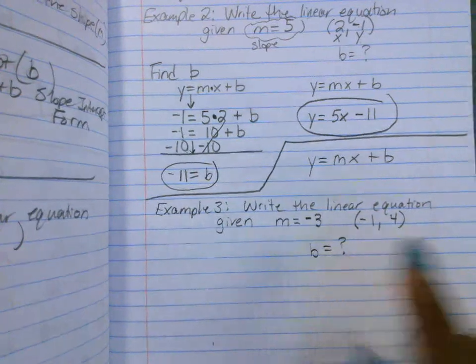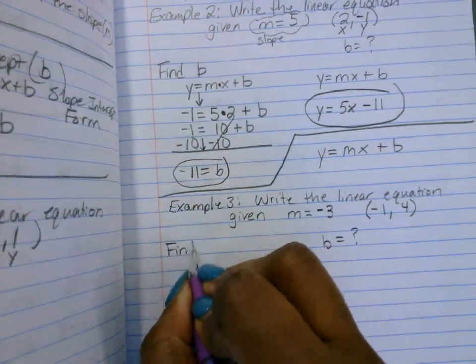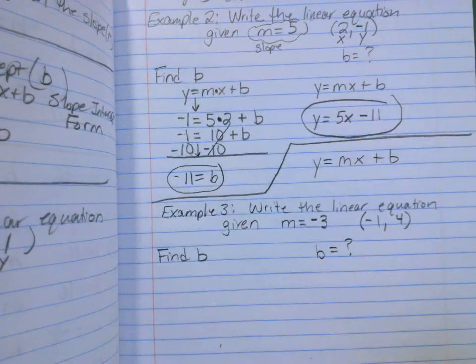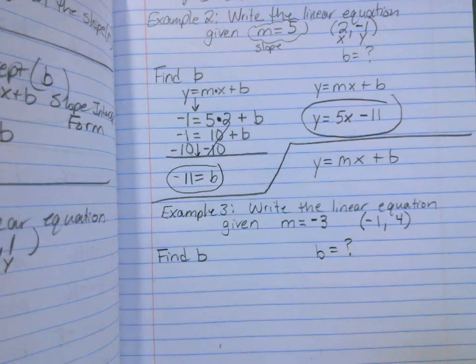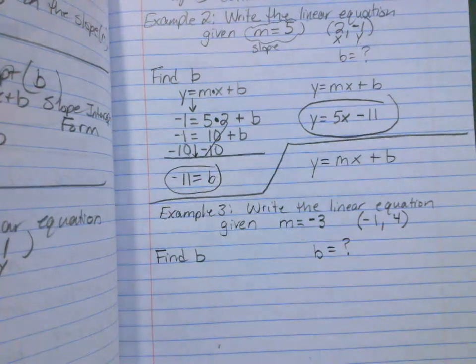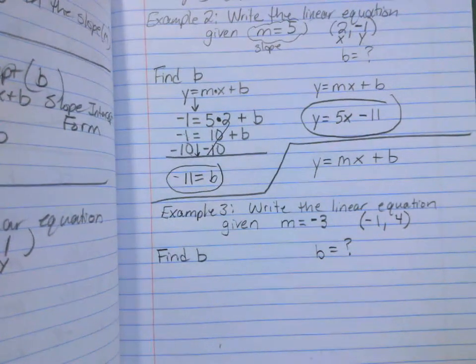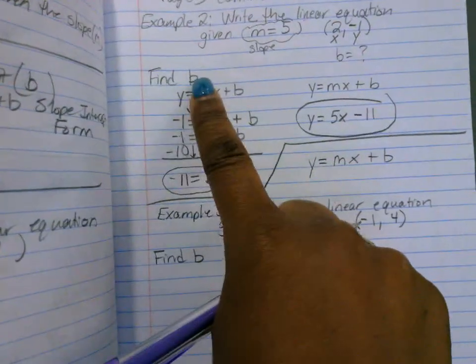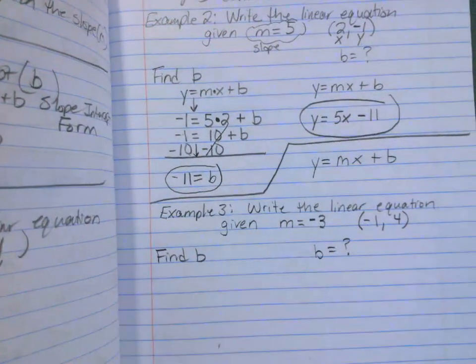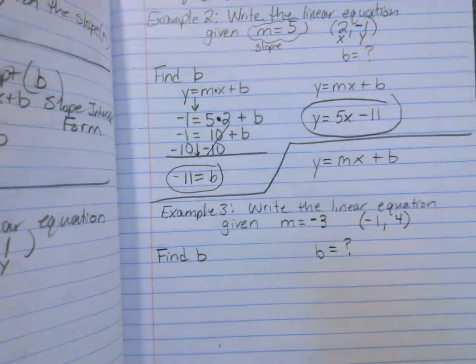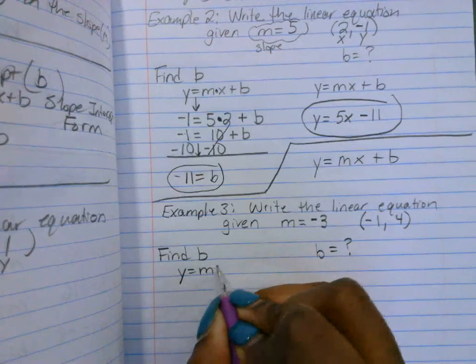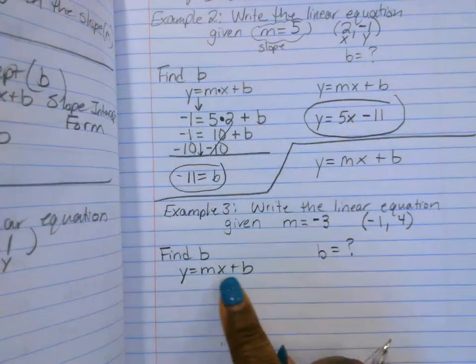How do we find B? What are we going to use, anybody, to find B? Look at what I wrote. I said find B. What did I use to find B? Aaliyah, sit up, please. Y equals mx plus b. You're using the slope-intercept form.